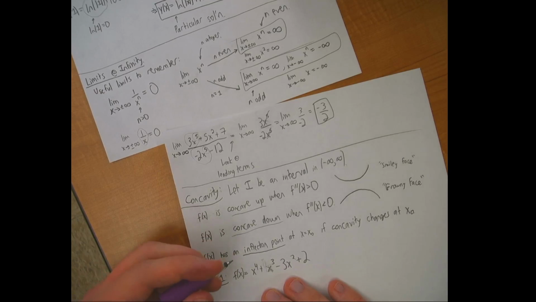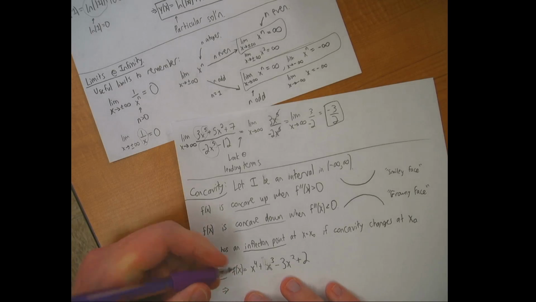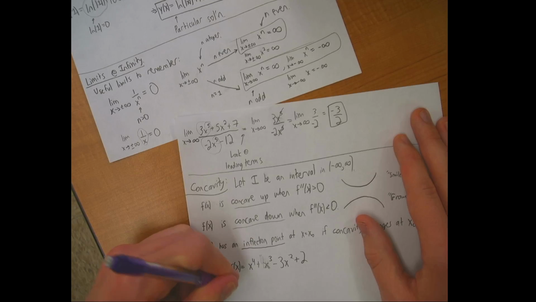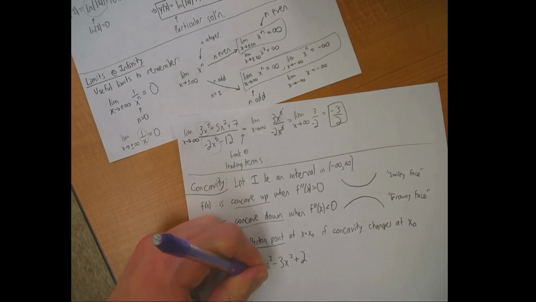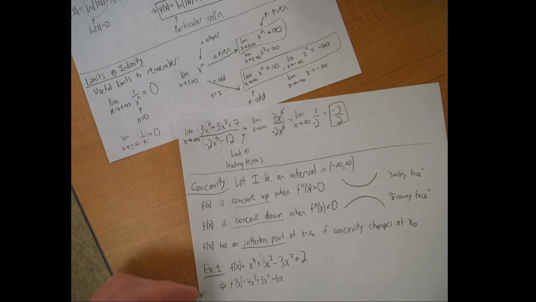Okay. So in this case, if you want to find the concavity points, let's take a look at the second derivative. But in order to find the second derivative, you should probably find the first one, right? So what will be the first derivative of this thing? 4x cubed plus 3x squared minus 6x. Yep, good.